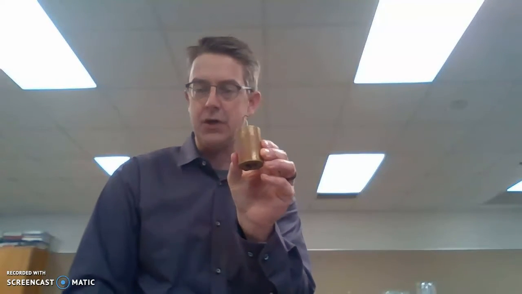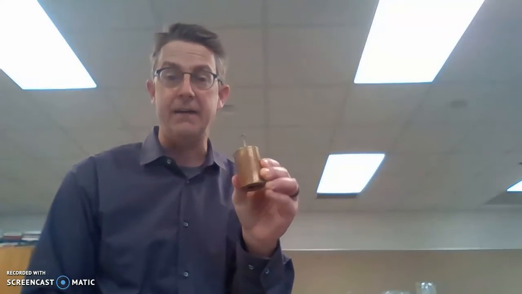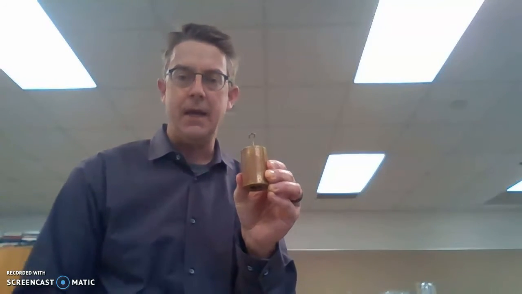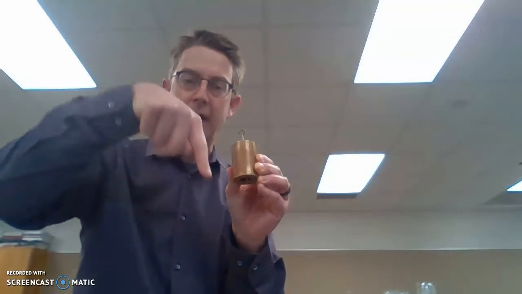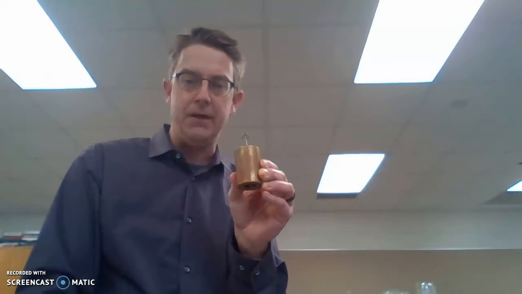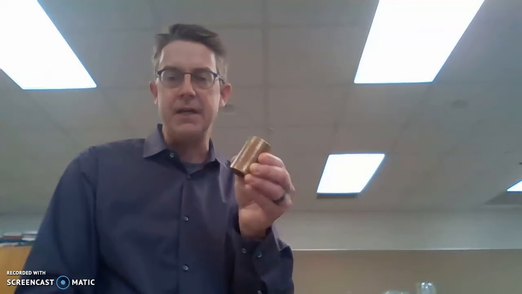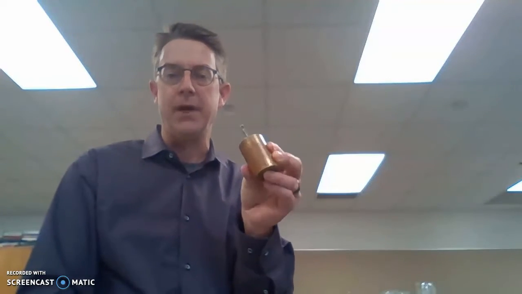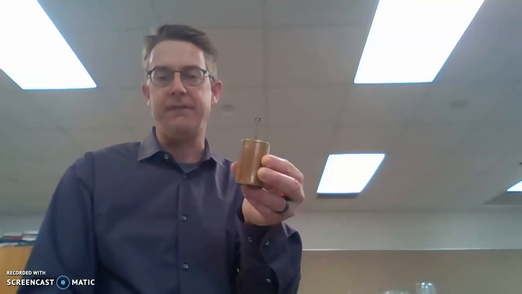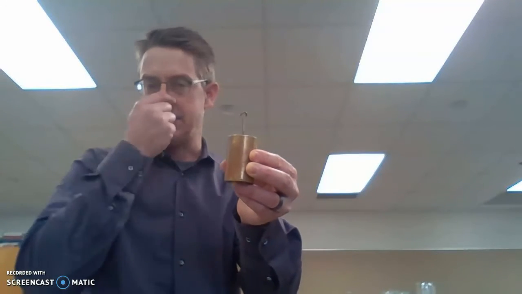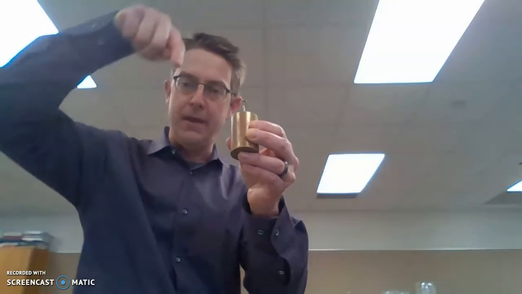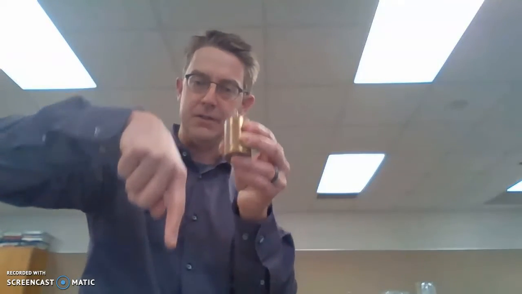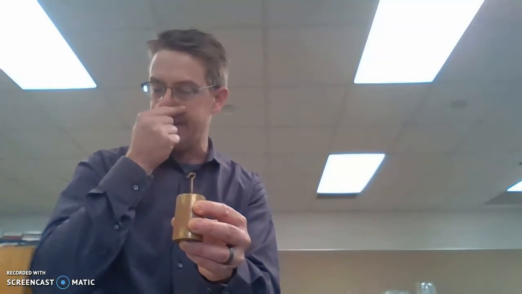Now, this object, it's a 500 gram mass, which on your sheet is 0.500 kilograms. And the acceleration due to gravity is 9.8 meters per second squared. So this object has a weight of 4.9 newtons, because 0.5 times 9.8 is going to be 4.9. So it has a weight of 4.9 newtons pushing down. The buoyant force is going to somewhat offset this weight, as we are going to see.